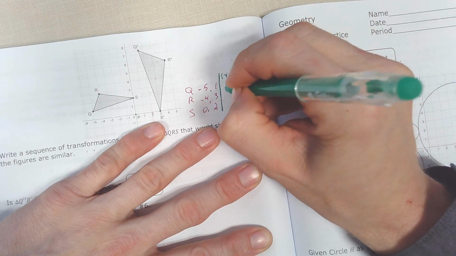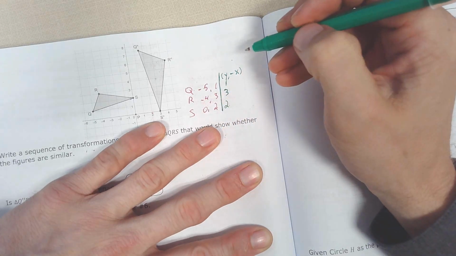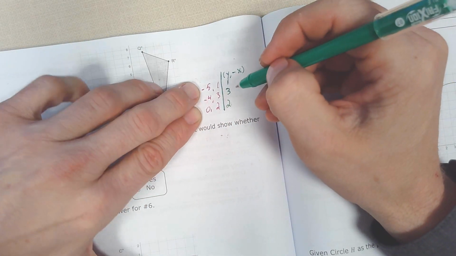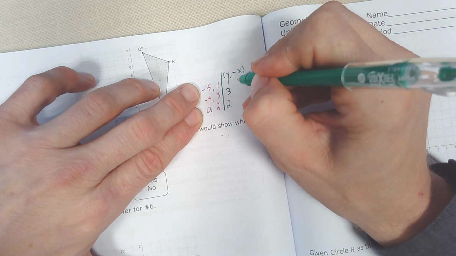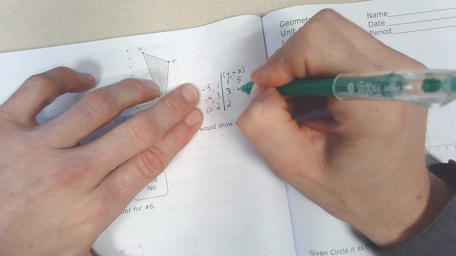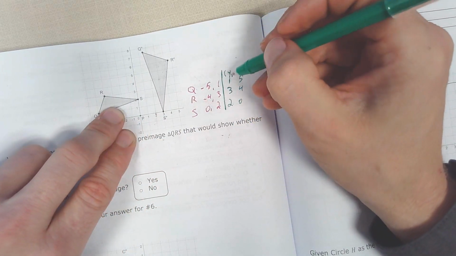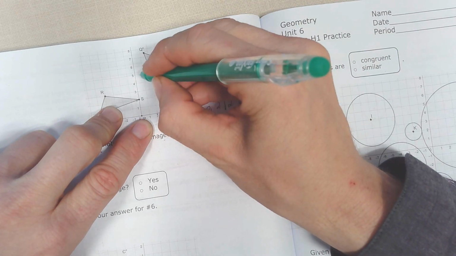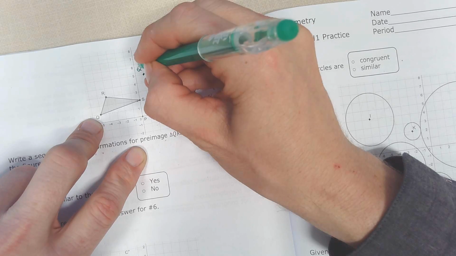The y's don't change value, okay, but they become my x's, and my x's swap signs and become my y's. So it'll be 5, 4, and 0. Okay, so my Q value becomes 1 and 5. This is my new Q prime.